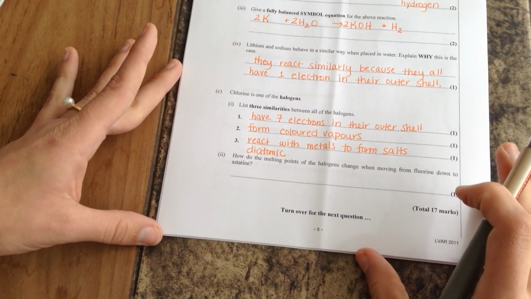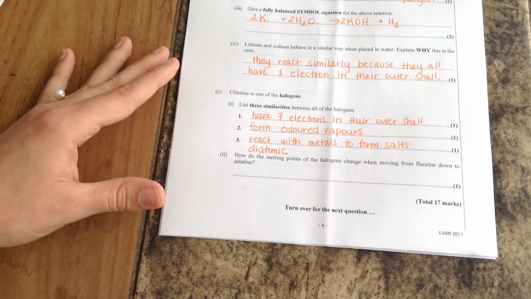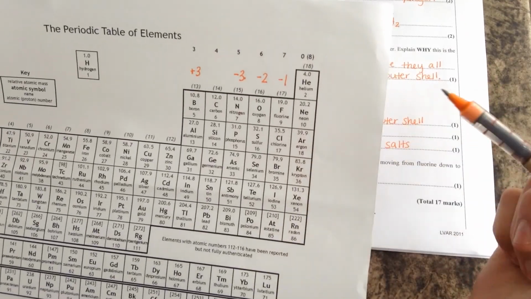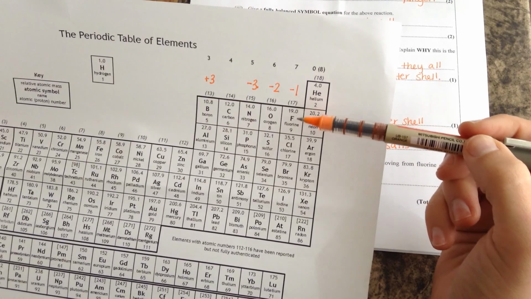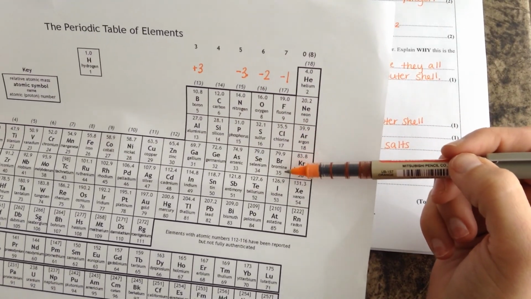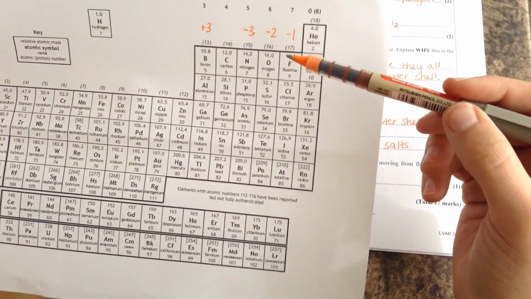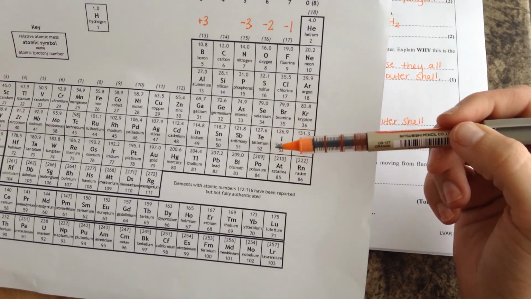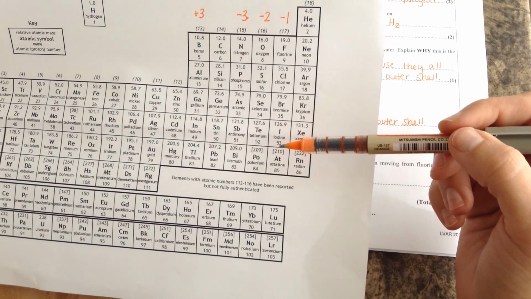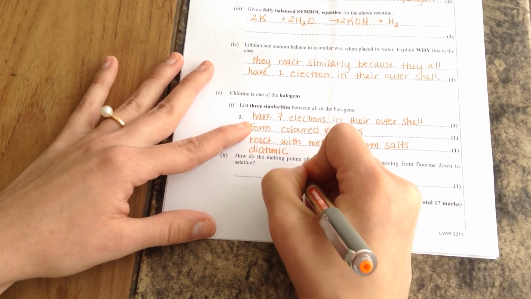Okay. How do the melting points of the halogens change when moving from fluorine down to astatine? So looking at our periodic table, fluorine's at the top of the halogens, then chlorine, bromine, iodine, astatine. We know fluorine is a gas, chlorine is a gas, bromine is a liquid, iodine is a solid, and astatine is a solid. So as we move down, they're going to melt at higher and higher temperatures. Iodine's melting point is obviously above room temperature, where fluorine's is obviously below room temperature. So we know that as we move down the group, the melting point increases.